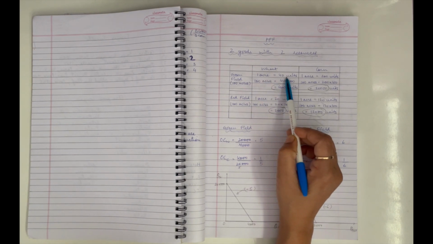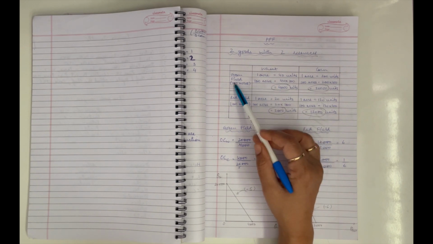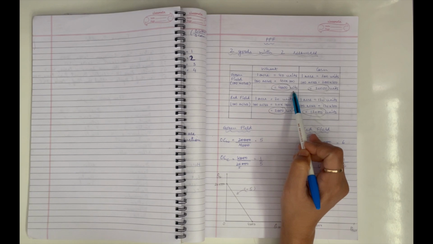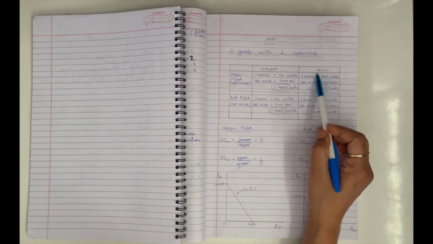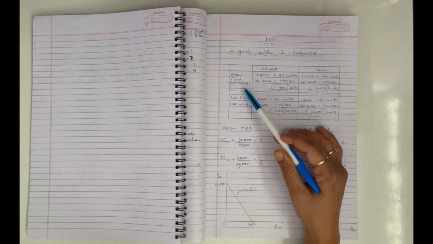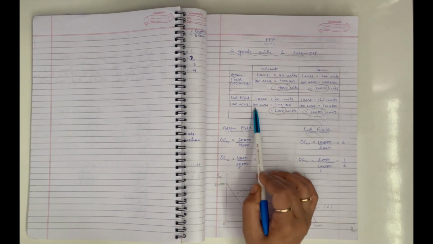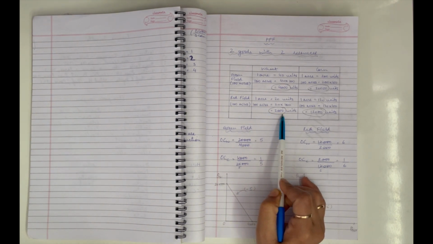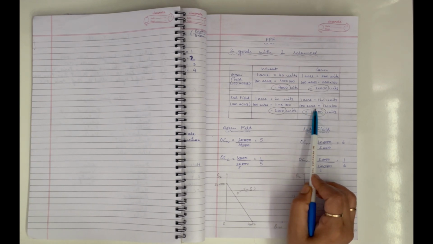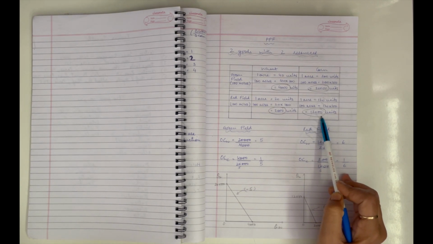So 1 acre can produce 40 units of wheat. What about 100 acres? 100 acres of green field can produce 40 into 100, so that gives me 4,000 units of wheat. Similarly for corn, 100 acres can give me 20,000 units of corn for the green field. That's what I've written. On the red field, however, 100 acres can give me 2,000 units of wheat, and 100 acres for corn can give me 12,000 units.